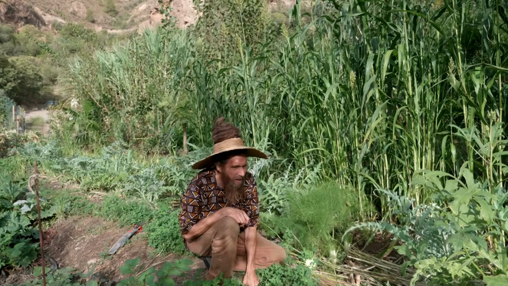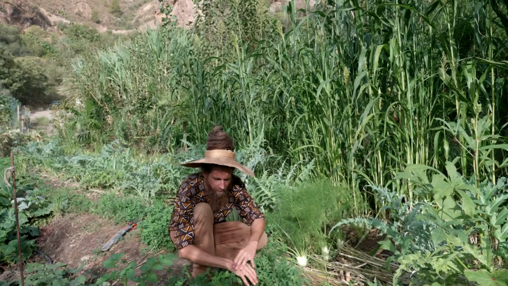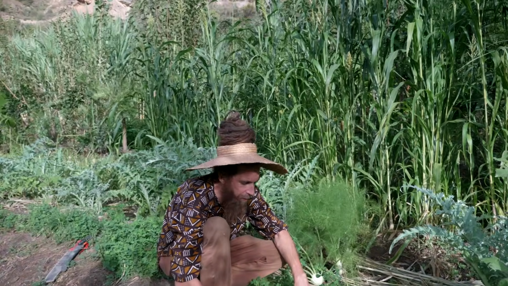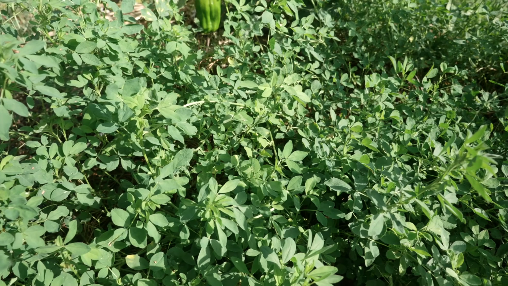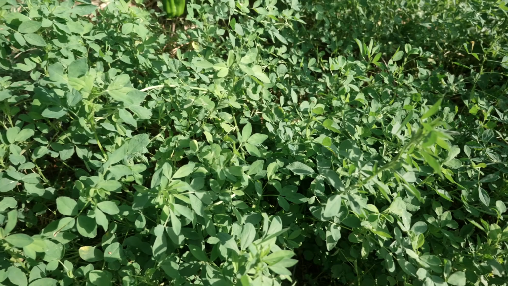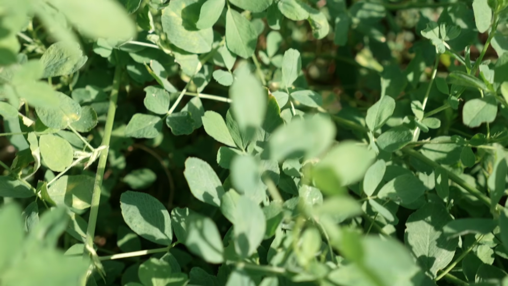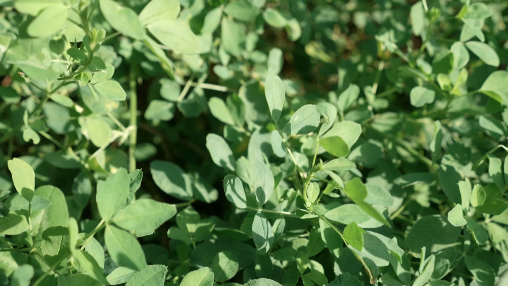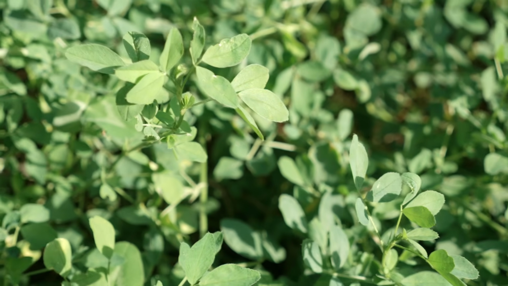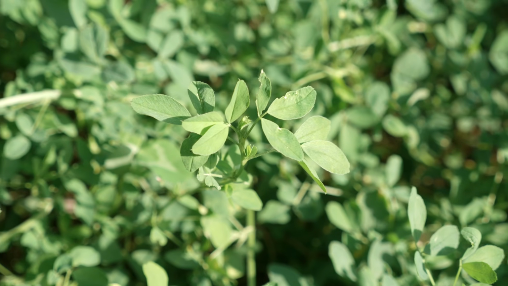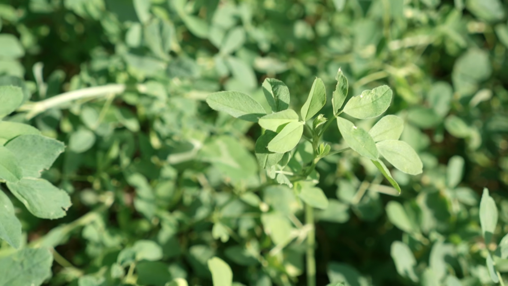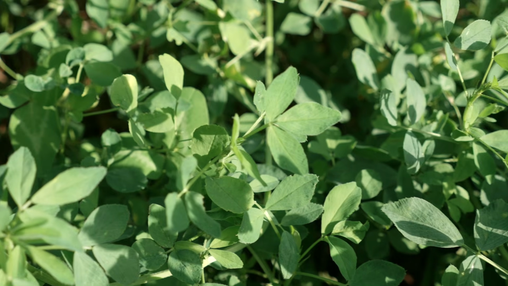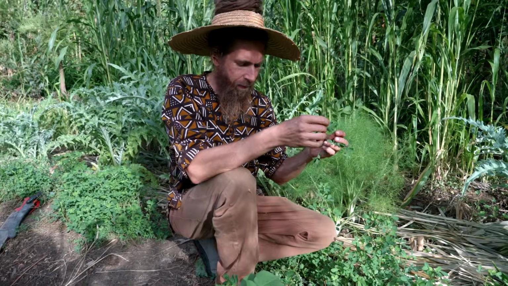So as I said, we want to try and keep the ground covered as much as possible. And we want to keep the ground productive as well. So here we have alfalfa, which many of you may know. It's one of the smallest sprouts that you can buy at the health food shop. That's how a lot of people know alfalfa. But it's often grown as a source of fodder, of food for animals. But the most important thing about this plant is that it's a nitrogen fixer, otherwise known as leguminous.